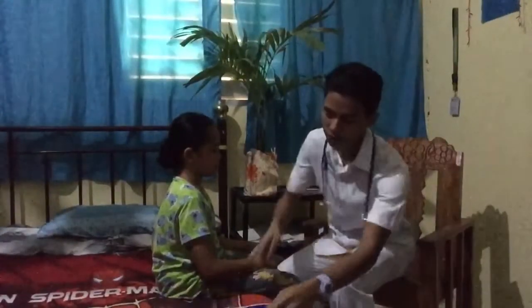Next is determine and prepare materials or the equipment needed. Rationale: equipment. We are going to use the stethoscope as our equipment. The stethoscope will be used to auscultate, and we also need the chart to write and document both normal and abnormal findings of the patient. So now let's move to the implementation.